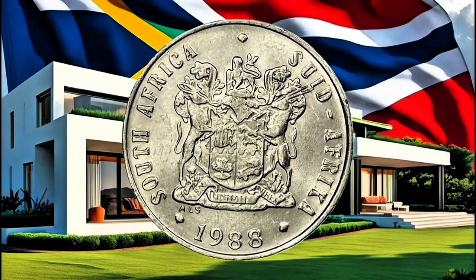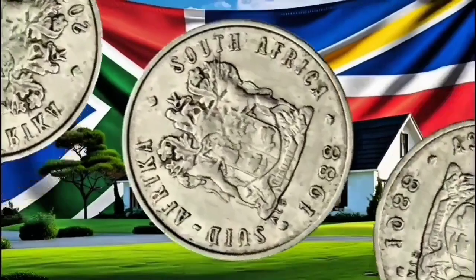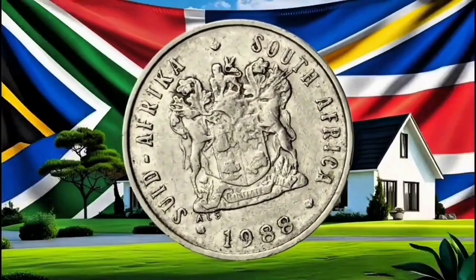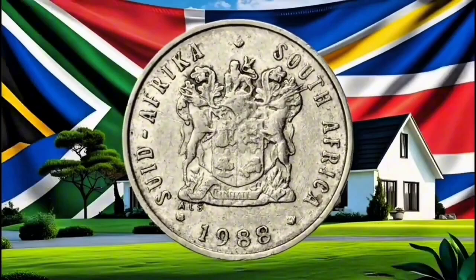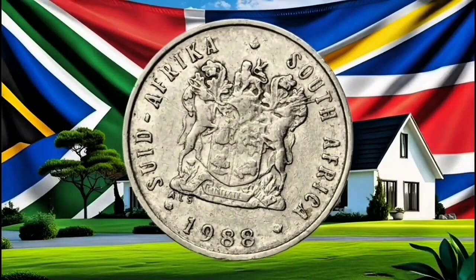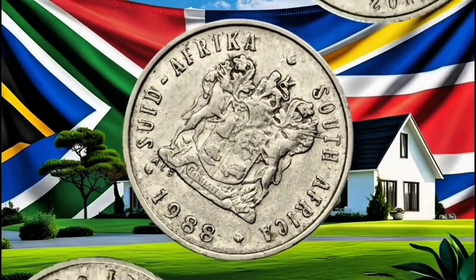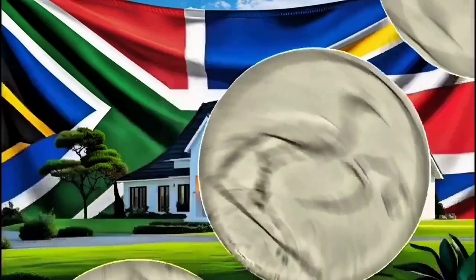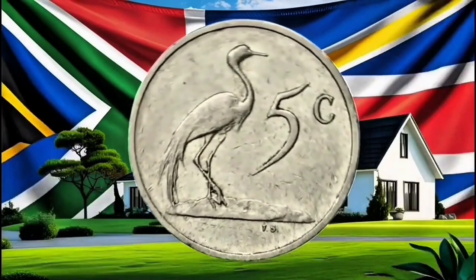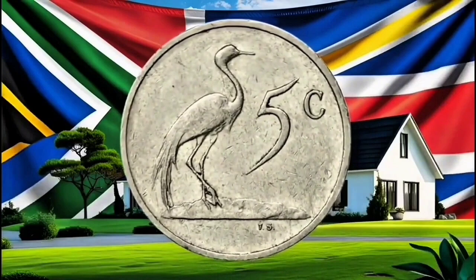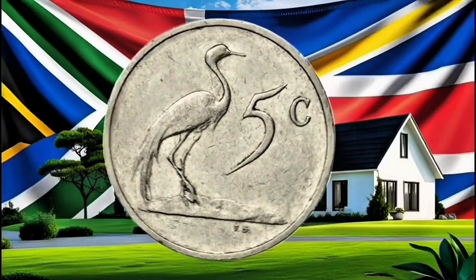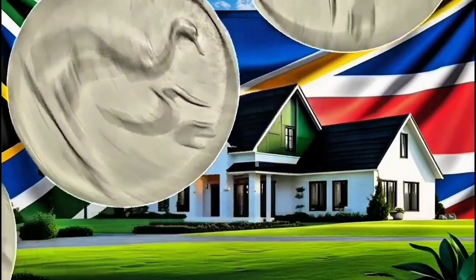So, is your 1988 South African 10-cent coin history? This coin, the South African 1988 5-cent coin, was issued as part of South Africa's coin series in the late 1980s. But what makes this particular coin stand out so much? Well, it's not just because of the date. It's a combination of factors like its design, historical significance, and, of course, its rarity.